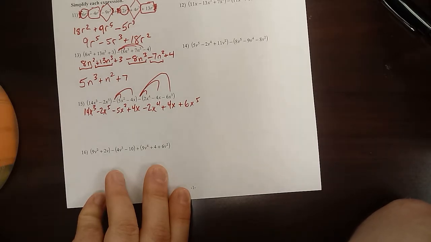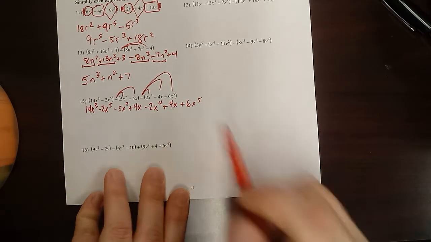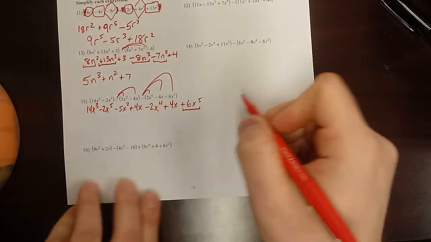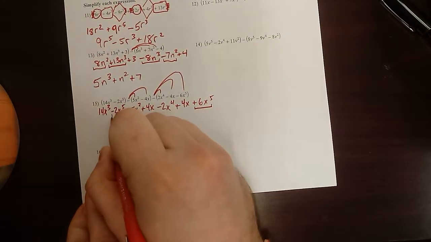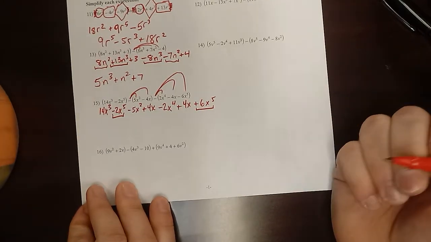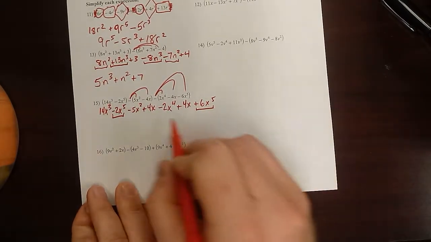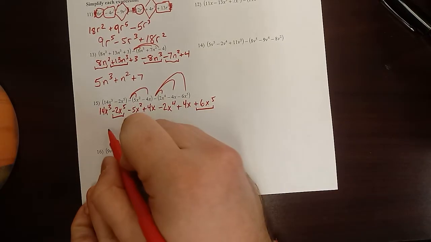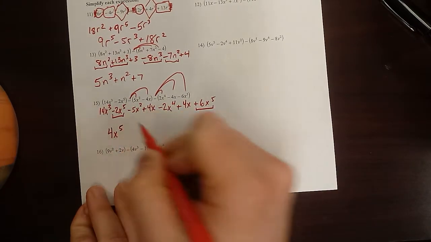So now I want to look and see what's my biggest exponent. I see an x to the fifth. So I've got 6x to the fifths here. I've got negative 2x to the fifths here. So 6 and negative 2 together. Well, the 6 wins, the positive wins, and we lose 2 of them. So there's 4. 4x to the fifth.